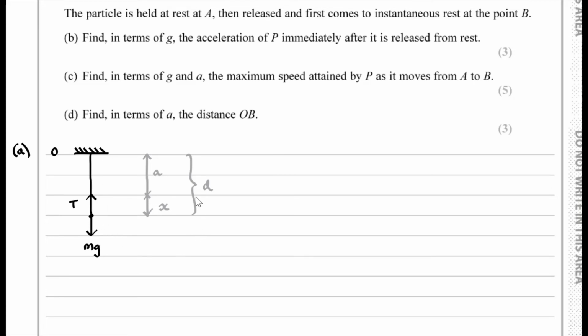Now, using Hooke's law, Hooke's law tells us that T is equal to lambda times x over the natural length, and if we rearrange for the extension, we have x equals T times the natural length over lambda.